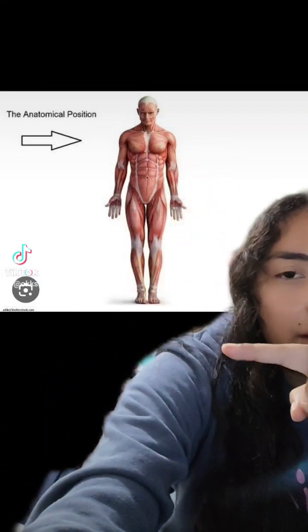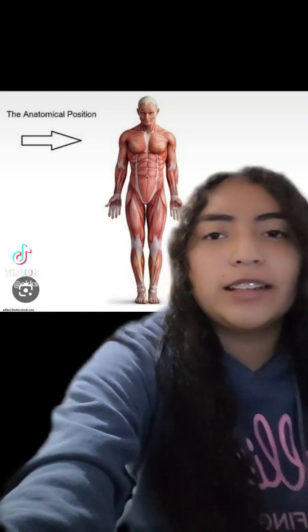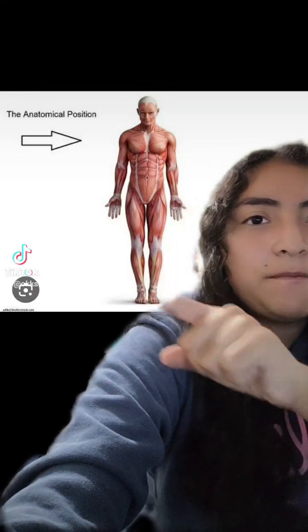It is when the person stands erect, facing the observer, with the head level and the eyes facing forward, and the feet are flat on the floor and directed forward, and the arms are hanging at the sides, as we can see, with the palms facing forward, like this.